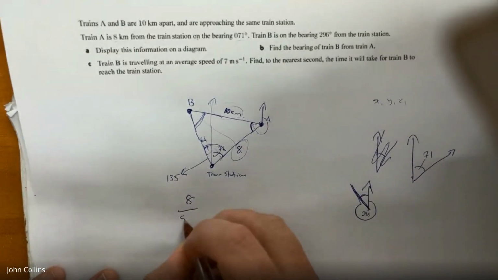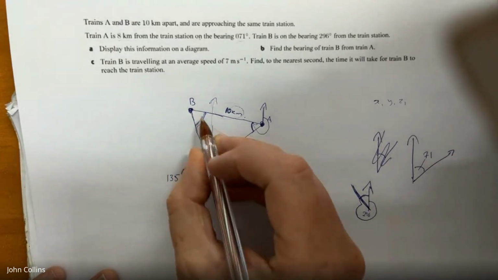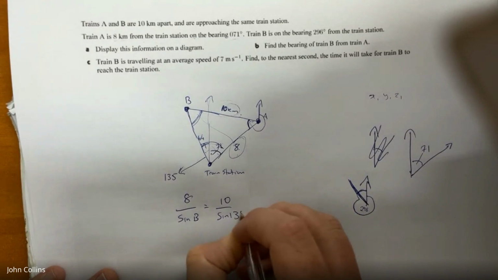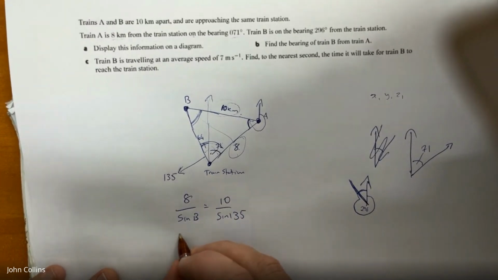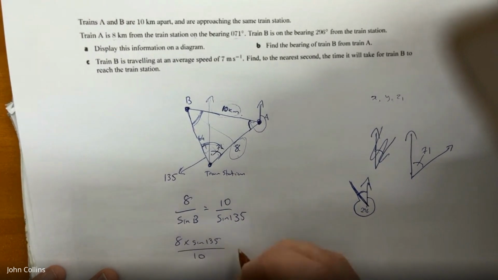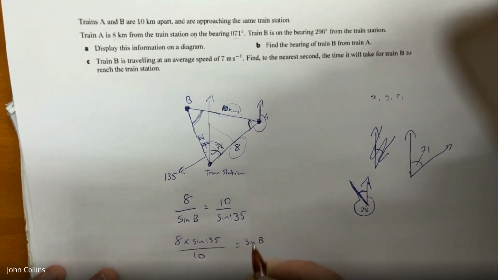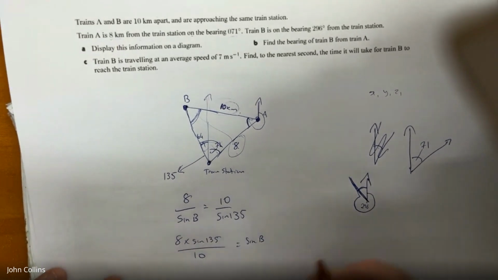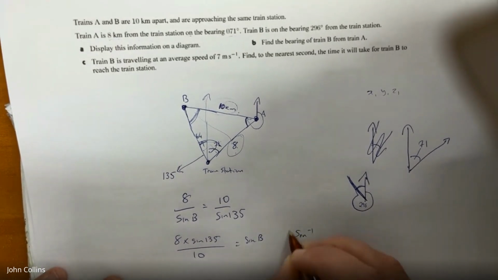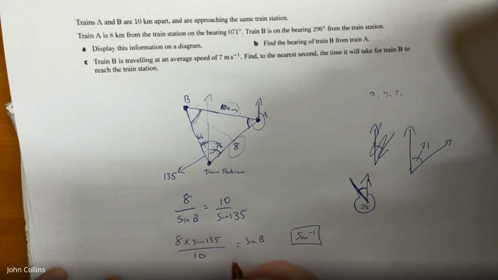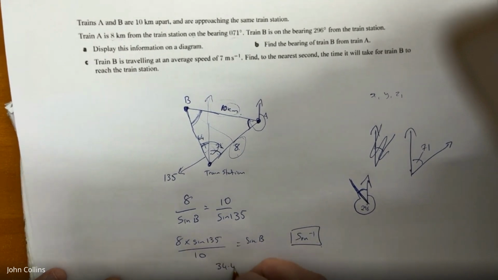So 8 over sine B, that's over here, is equal to 10 over sine 135. A rearrangement of this is 8 times sine 135 divided by 10 is sine B. You get a decimal for that, and then you press sine inverse on your calculator. Oh yeah, this is a calculator question. So you do the sine inverse on it, and I have the answer already. It's 30. Because you'll get a decimal.